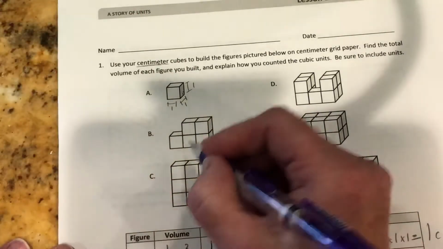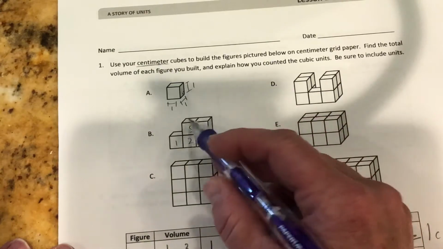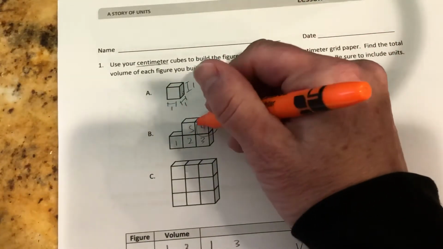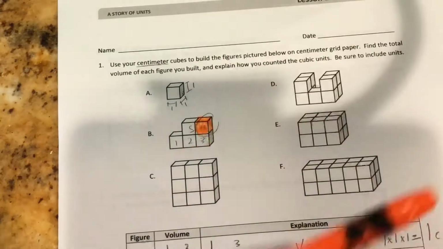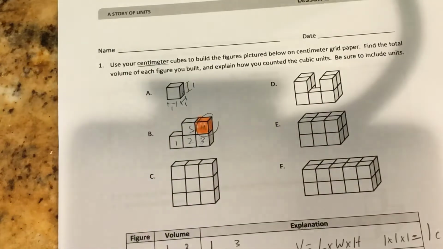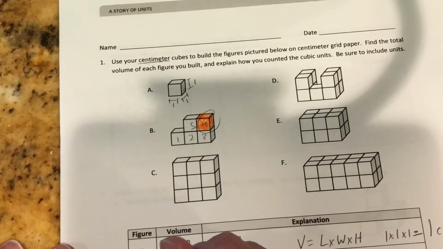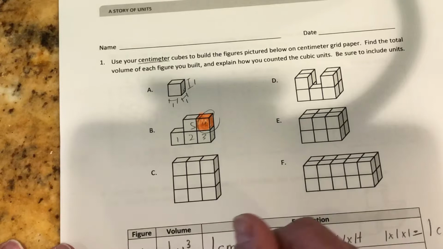On B, you just have to count the cubes, or you'd have to break it into two parts. So you have 1 cube, 2, 3, 4, 5. You don't count all these faces because this right here, this cube, you see 3 of the faces. So this is still cube number 4 when I wrote it down, but you see 3 parts of the cube. So don't count the faces. Don't count all the little shapes that you see. Just count the cubes. So that would be 5 units cubed, or 5 centimeters cubed.